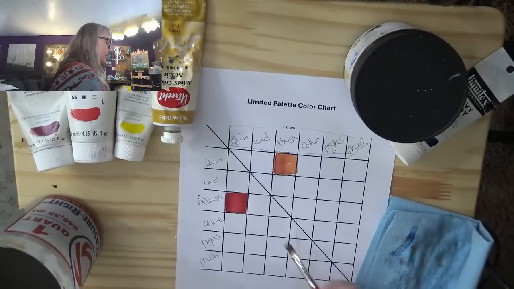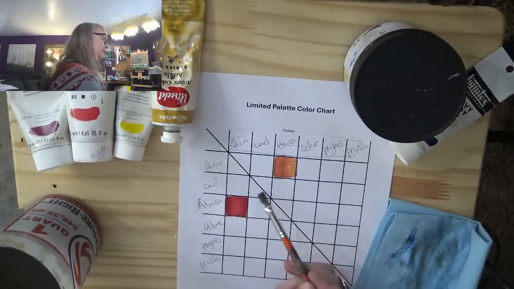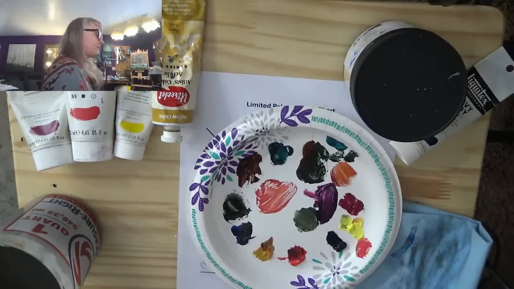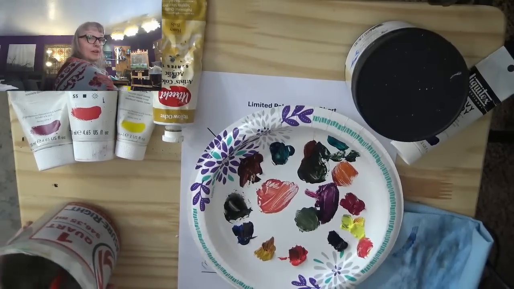Payne's Gray is good. Cad Red is good for the most part. You know, I'm just going to kind of judge it like that, and then make another one, just kind of refine it. This is a lot of work.